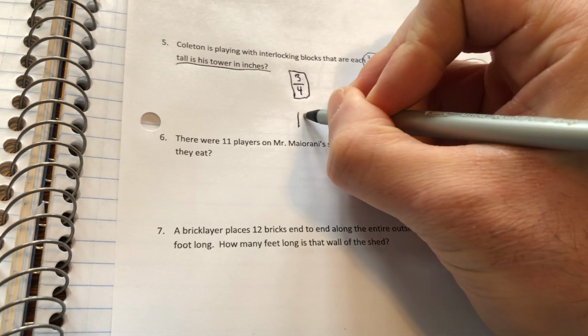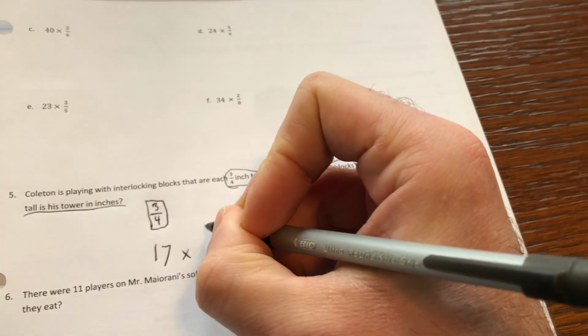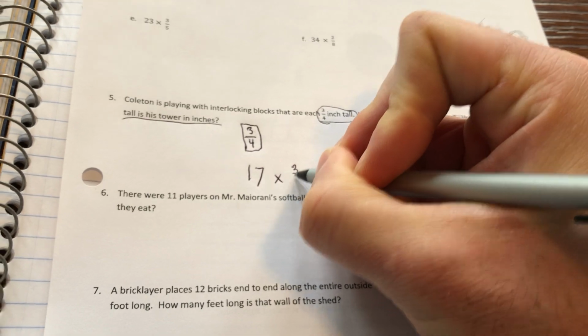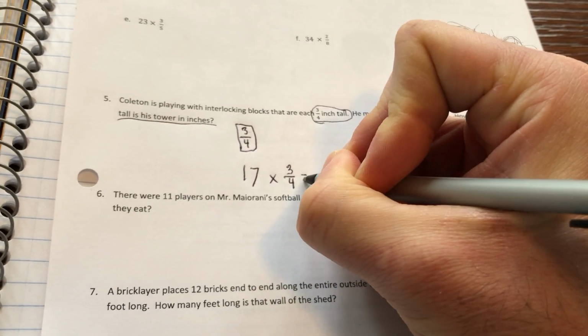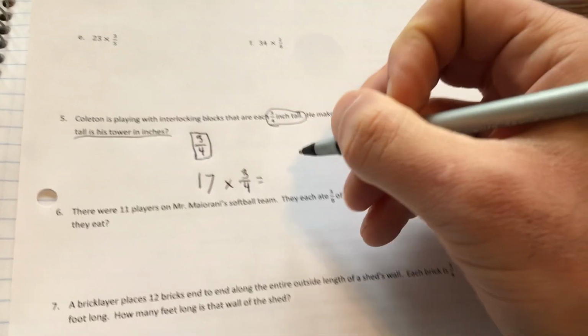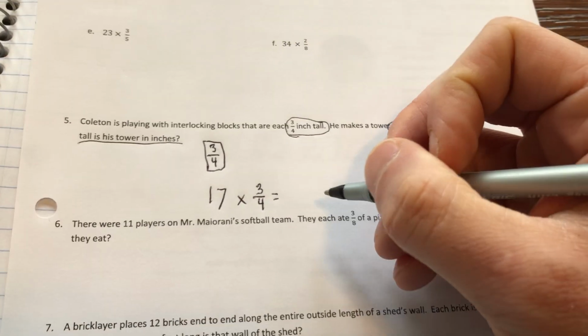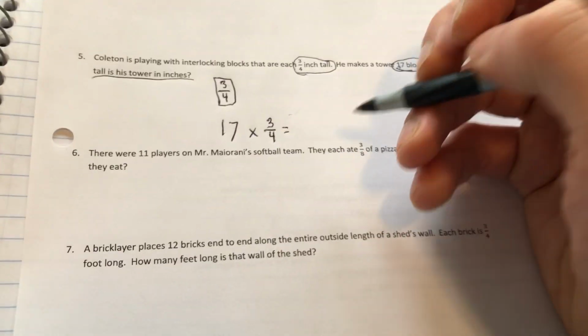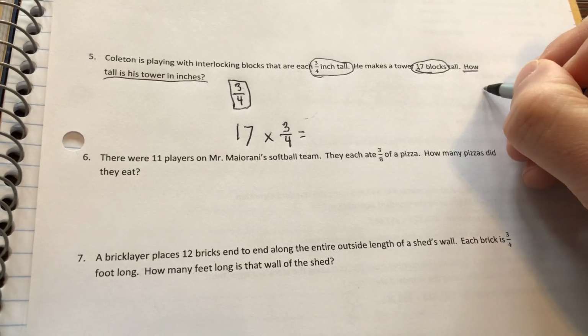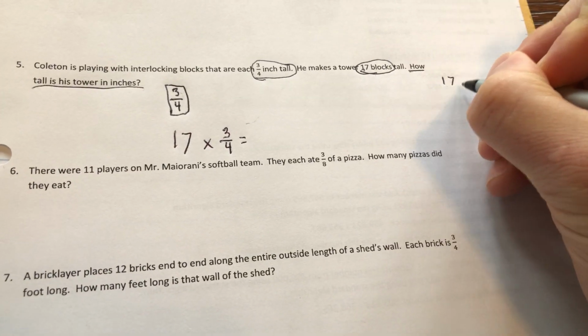So 17 times 3/4 inches is going to be, well, let's see. Off the top of my head, I may not know what 17 times 3 is, and that's okay. So we're just going to solve that over here.